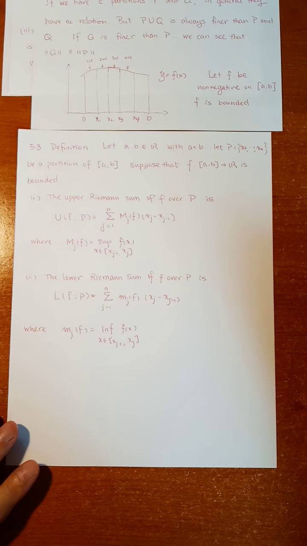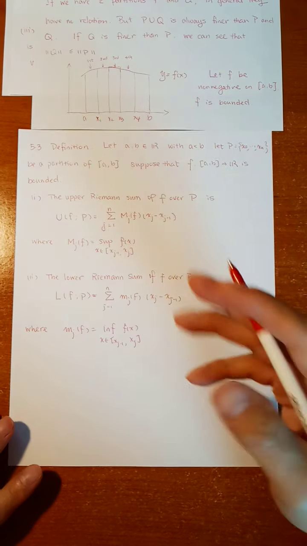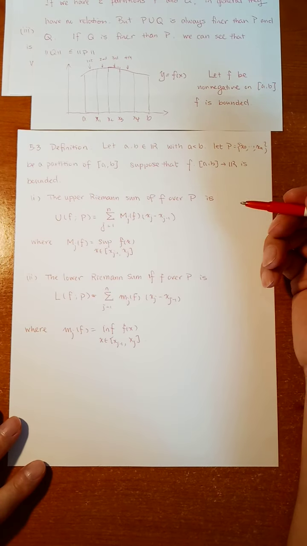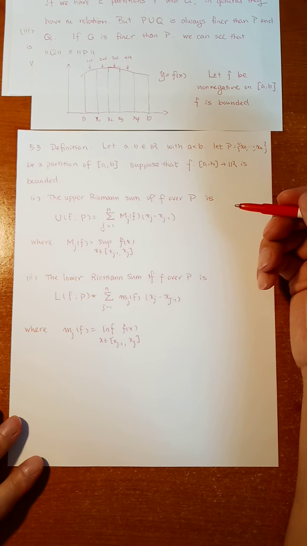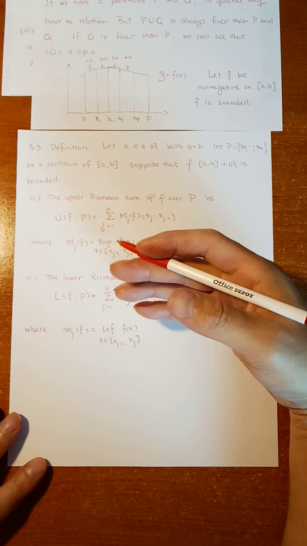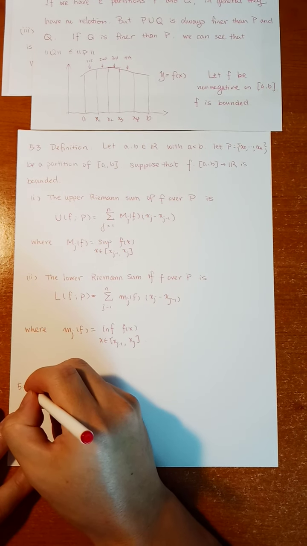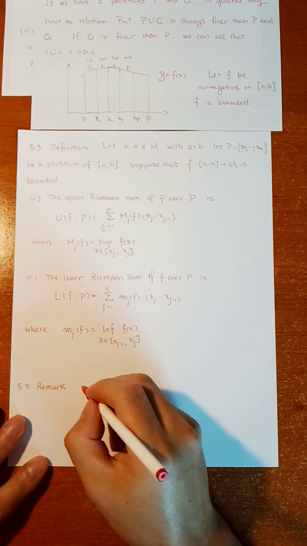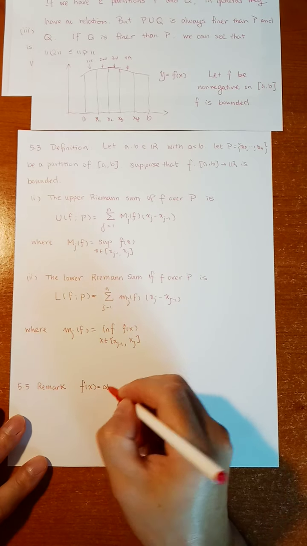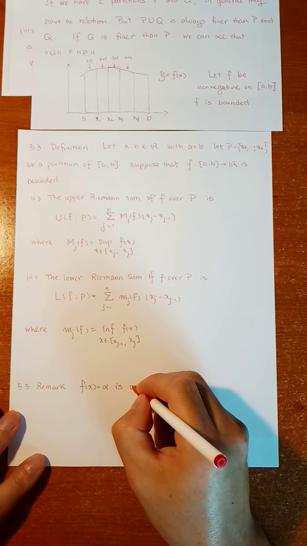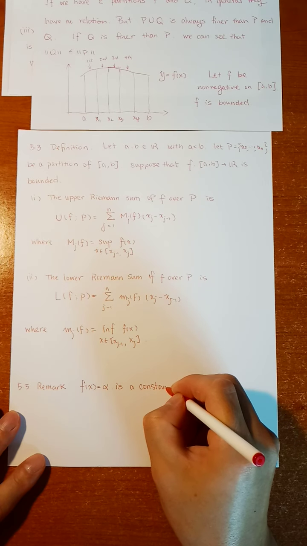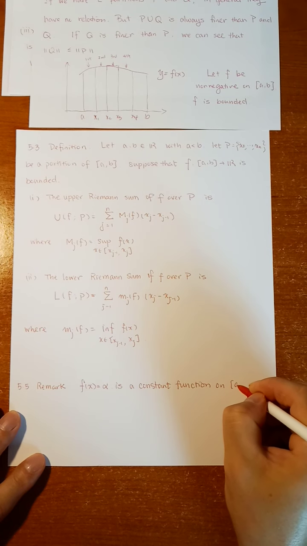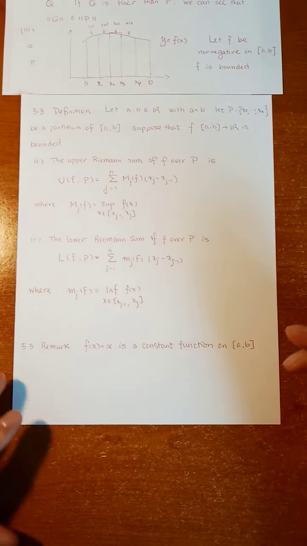So these two are similar in definition to the Riemann sum, but special cases. So that's why we still use the Riemann sum, but we gave them a name. And now let's check an example. Assume we have f(x) to be a constant. f(x) is alpha, a constant, on [a, b].